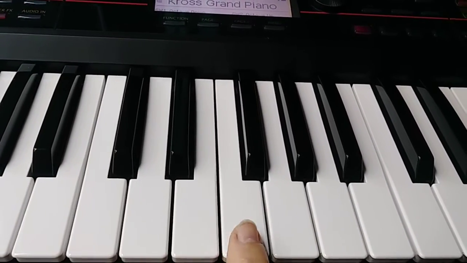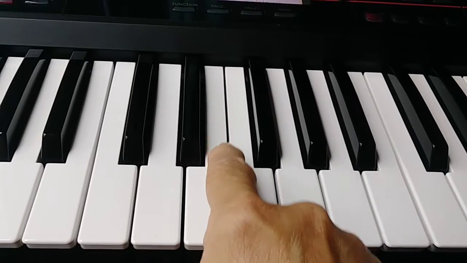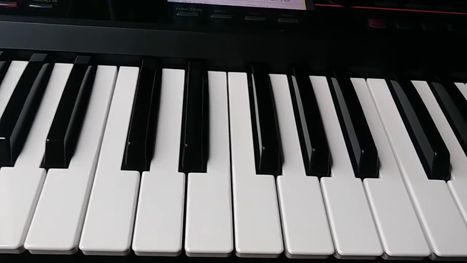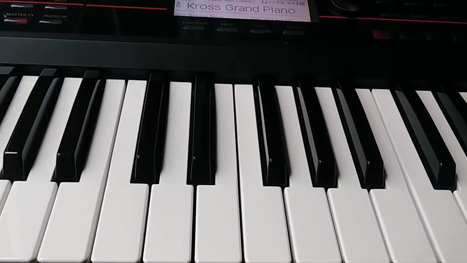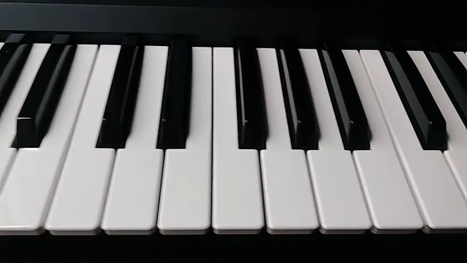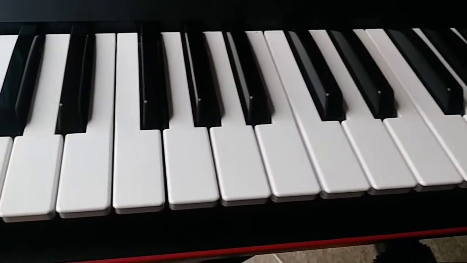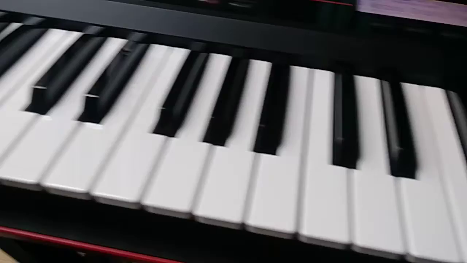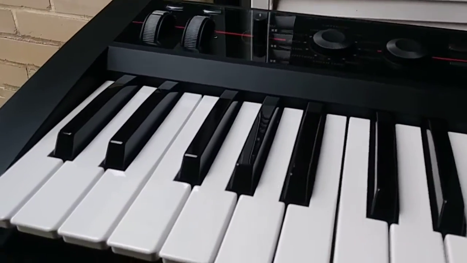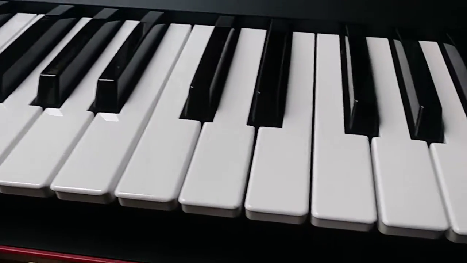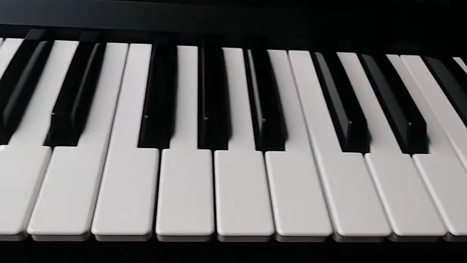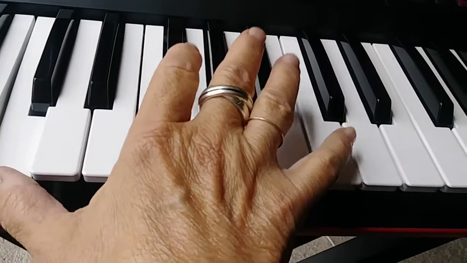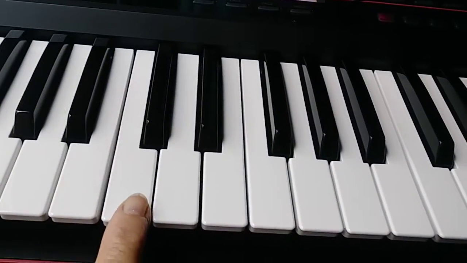Now, if you look carefully here, this one has no half note there. Now, why they do that, I have no idea. But as you look at this whole series of keys here, it's all laid out the same, which, like I said, makes it a lot easier in the long run.